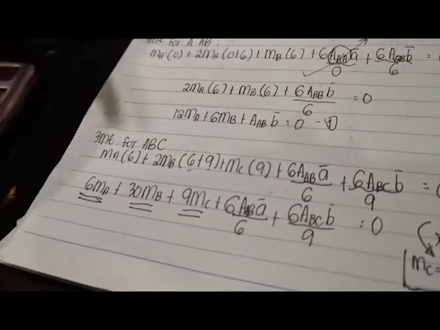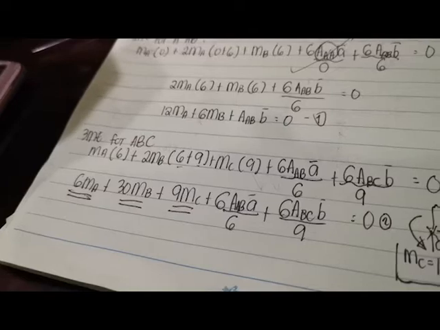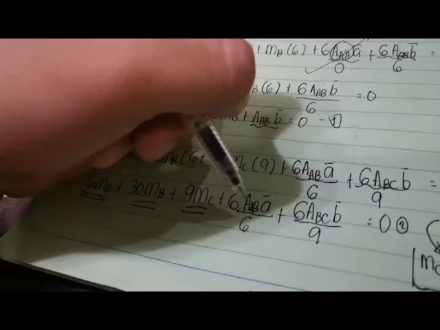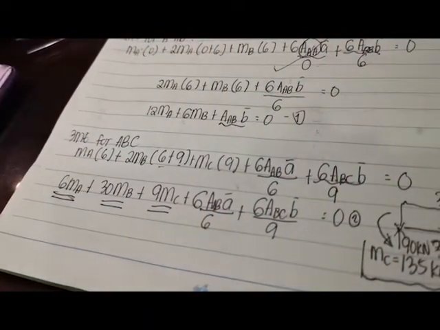Before we do that, this is your equation 2 now, no? Before we do that, let's try to solve for the first moment of area first of span AB and span BC. Okay? So how are we going to do that? We isolate every span and every member, no?